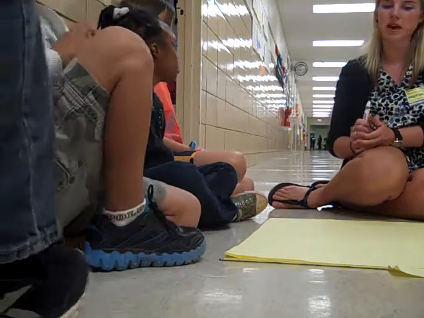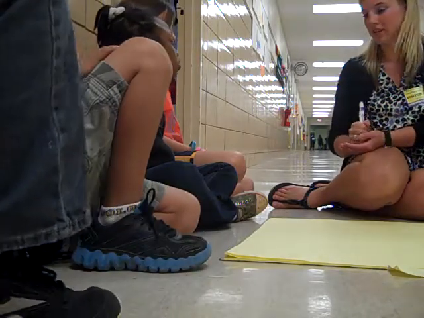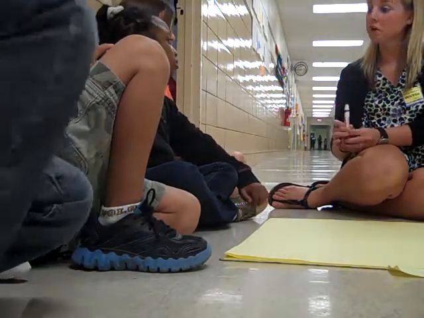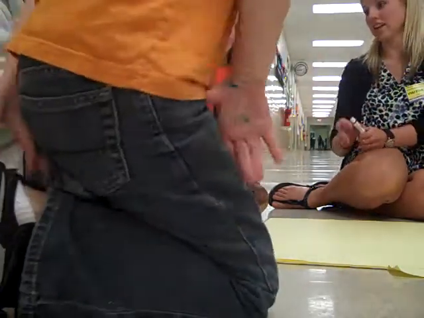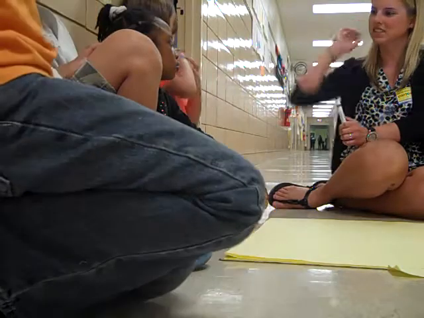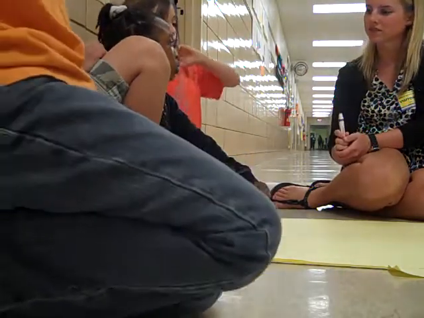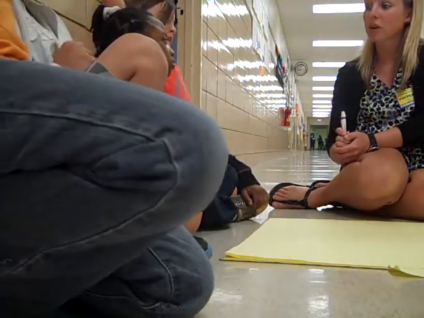What are some things you do in math? You can say anything you want that will help you. Partner chain. Okay, so how can we put that in a sentence? What do you think? Partner chains are fun? Okay.